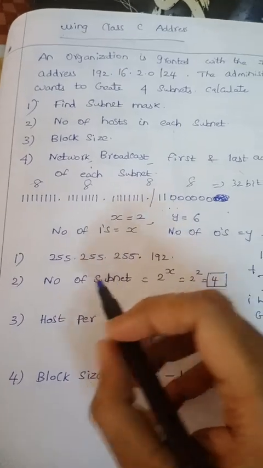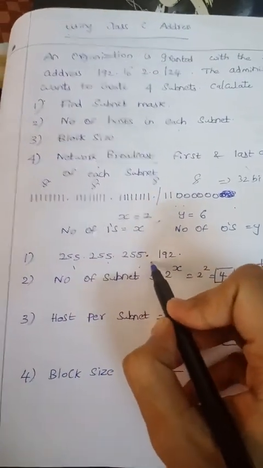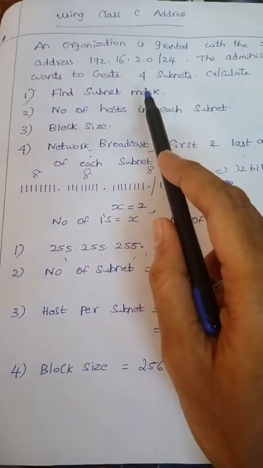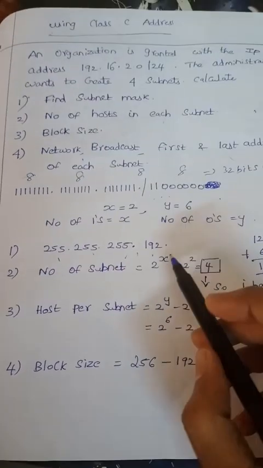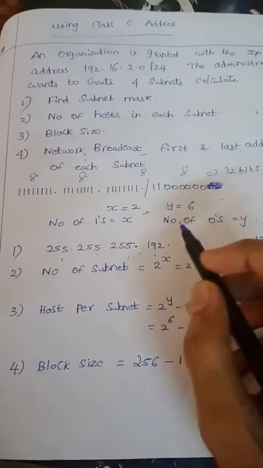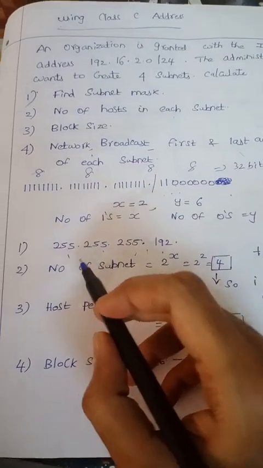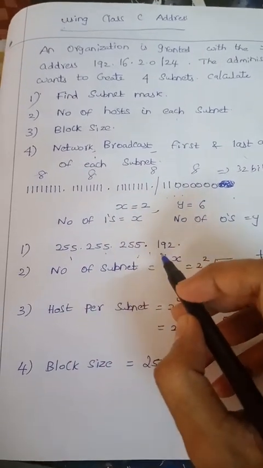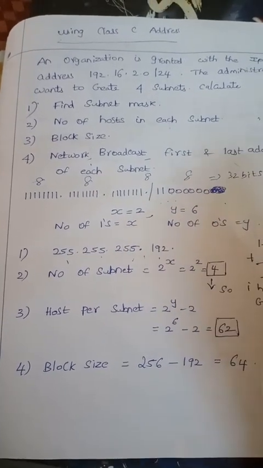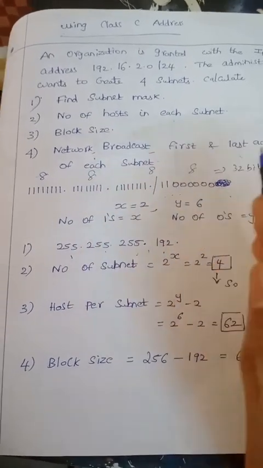So this will be represented as 255.255.255.192. For example, in case I want to create 8 subnets, here I will be representing 111. So in that case, what will the subnet mask be? 255.255.255.192 plus 36 you have to add. So according to that you have to calculate it.